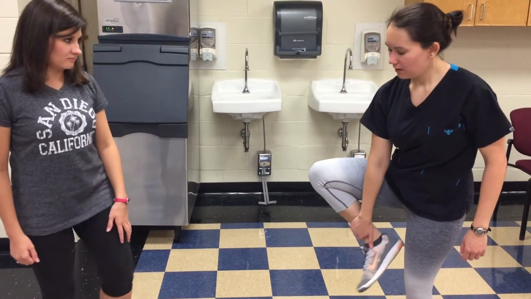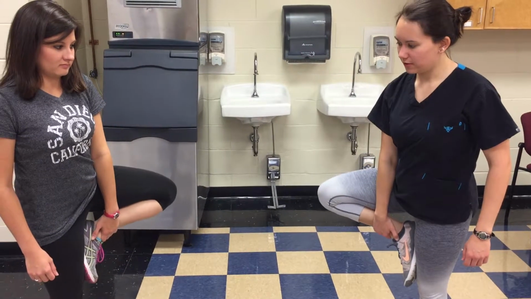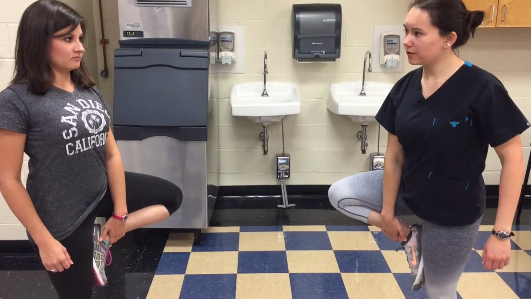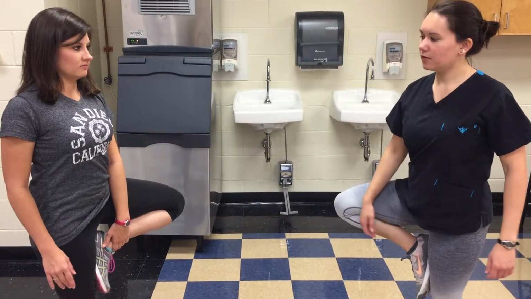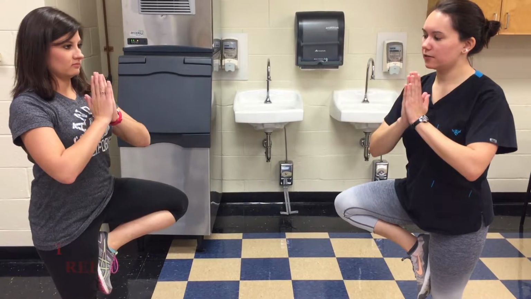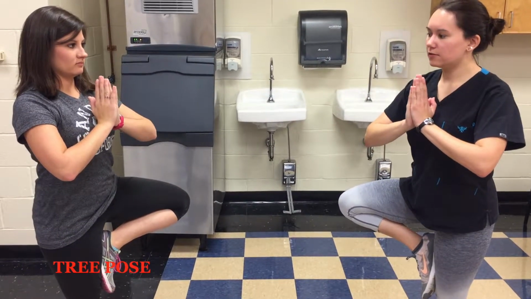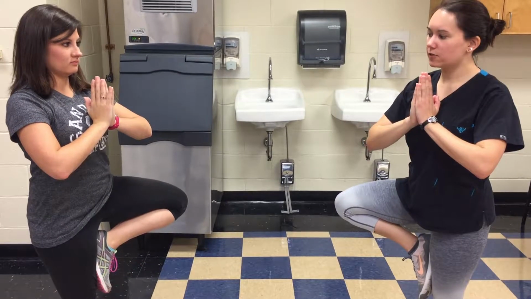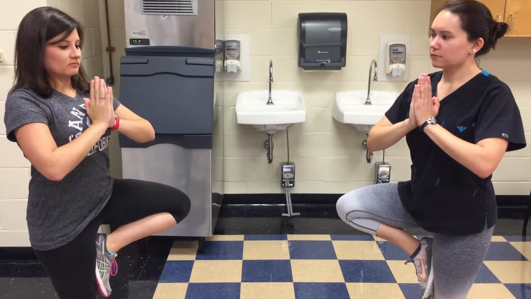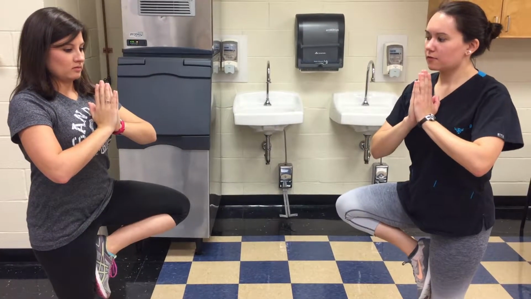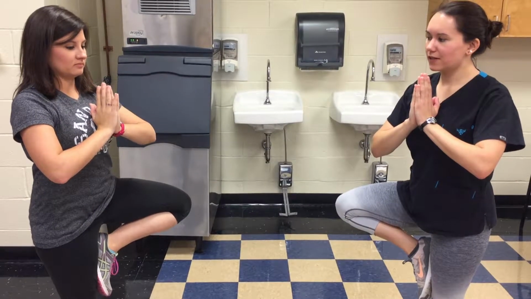Next, Paula chooses to demonstrate the tree pose. Tree pose increases balance, focus, memory, and concentration. It also strengthens the ankles and knees. For the first part, you bring your foot up and place it against your thigh. Make sure you have your balance before you let your foot go. Then bring your hands together.